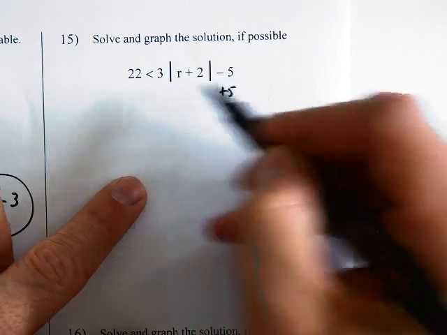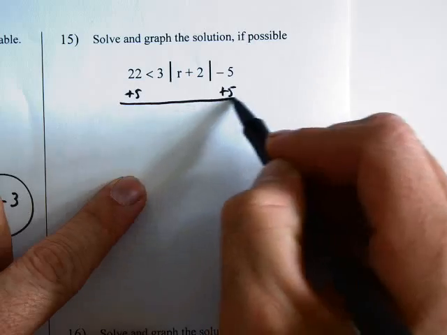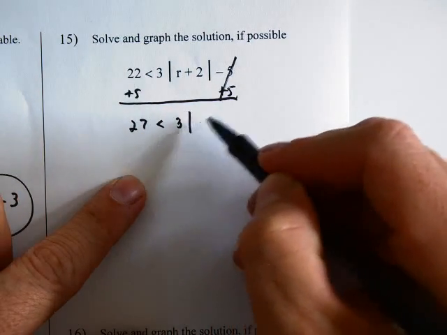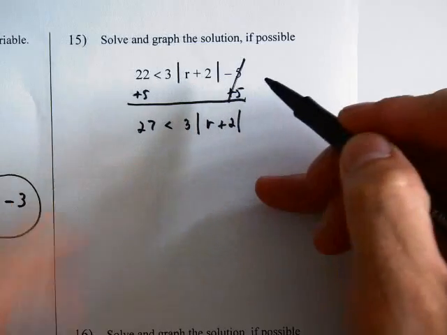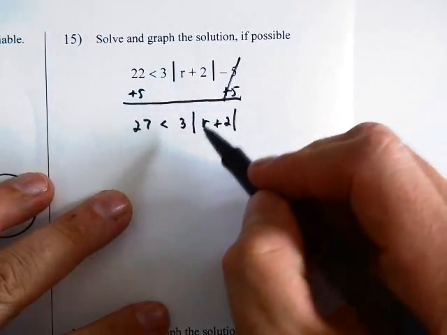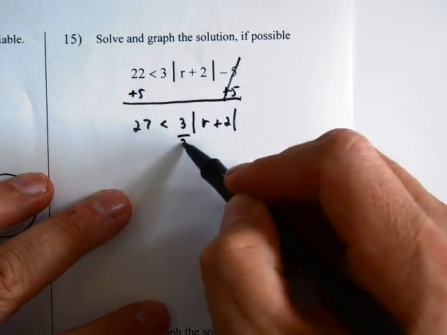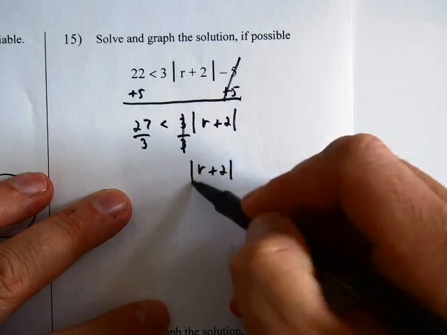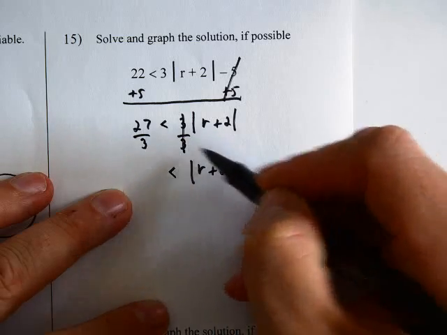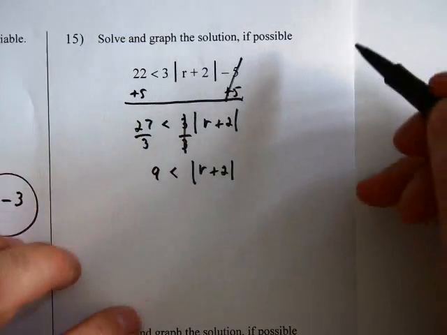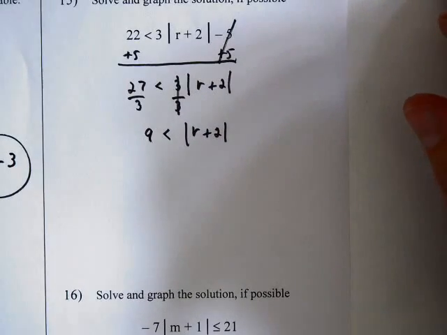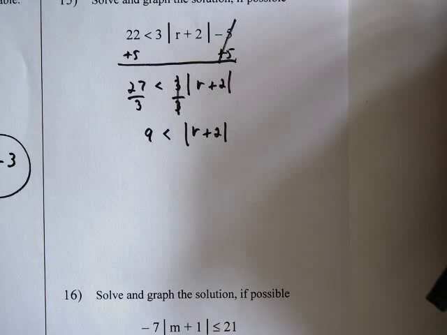So first I would add 5 over, and now these would be gone, and I'd have 27 is less than 3, absolute value of r plus 2. And now, to get the absolute value by itself, I would divide by 3 on both sides. So the absolute value of r plus 2 is greater than, over here, 9. And now we're very much like we were right here. But now you'll notice, and still the absolute value is greater than.